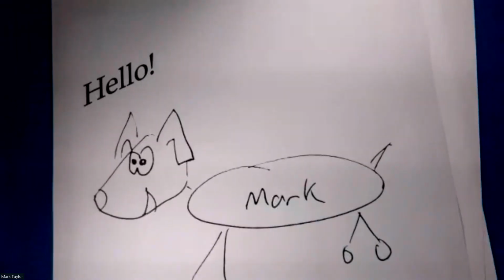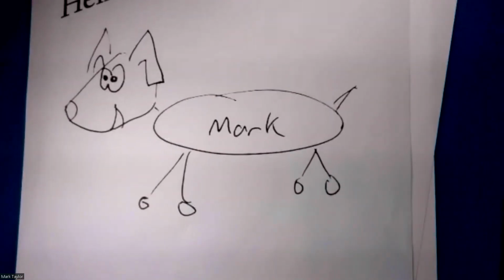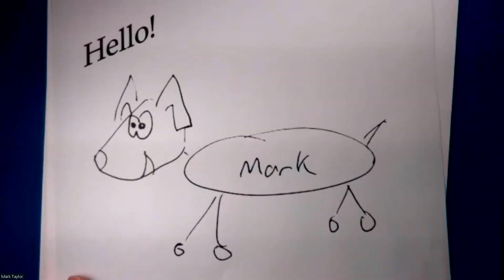Here's my focus dog. That's the dog you heard barking, by the way. It looks just like that.